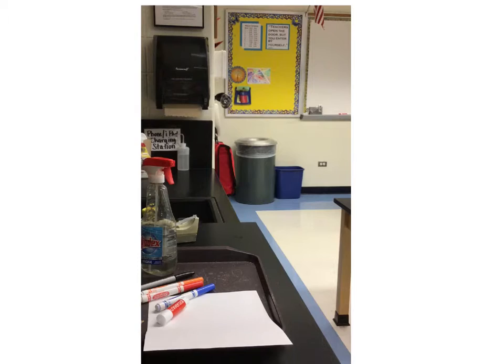Hi everyone, this is for our Unit 4 lab modeling a watershed, and it's for those of you who either don't have the materials or were absent on the day that we did this, or simply for whatever reason don't have time to complete the actual fun part of the lab. So I'm going to model this for you.